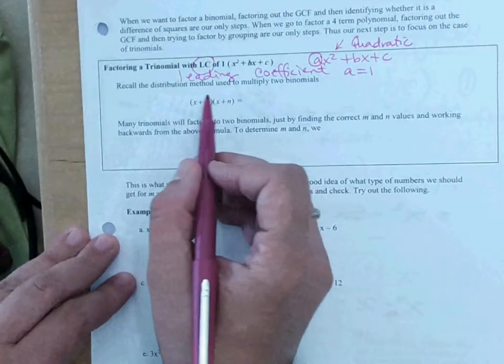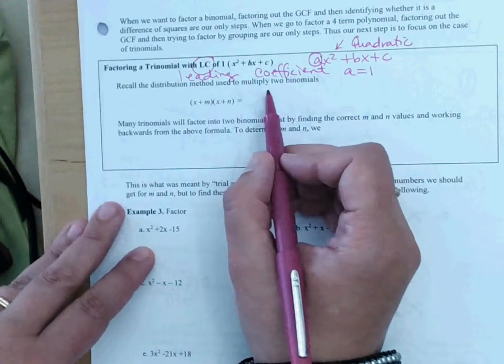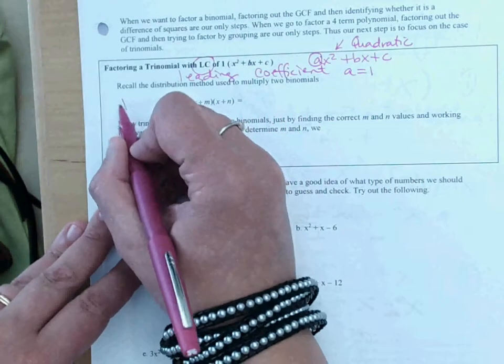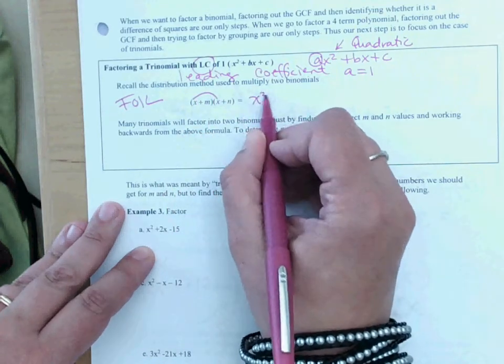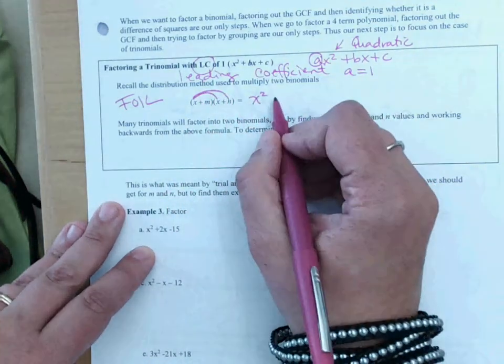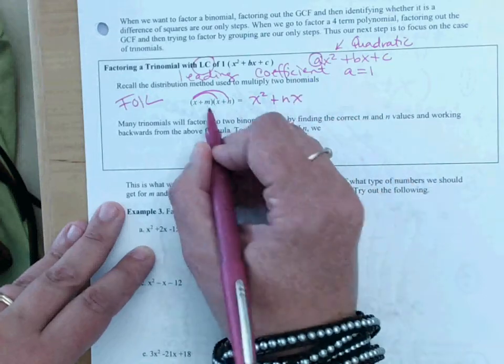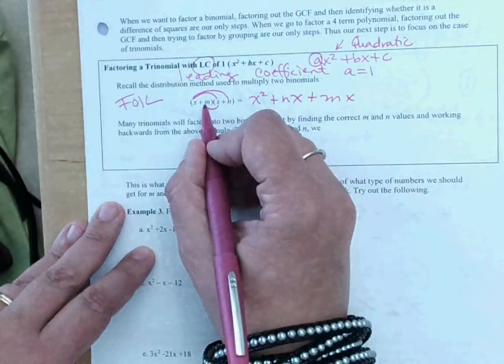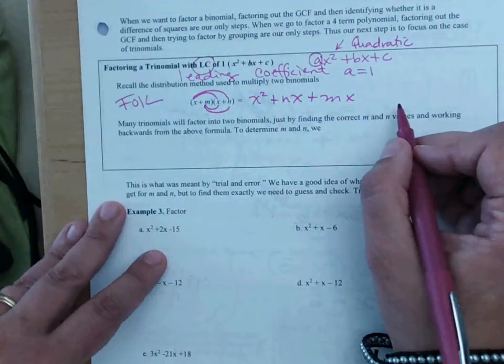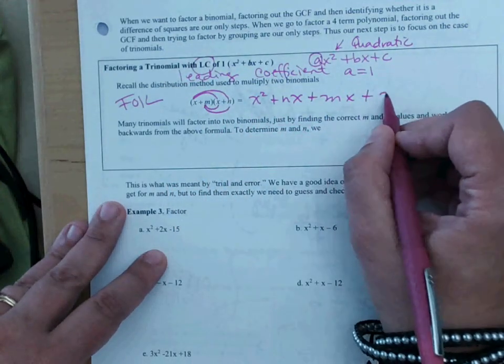Recall the distribution method used to multiply two binomials, which we just did. That's FOIL, right? x times x is x squared. x times n is nx. m times x is mx. m times n is mn.